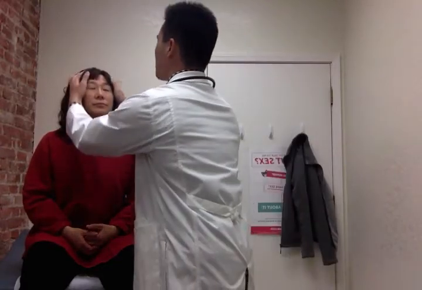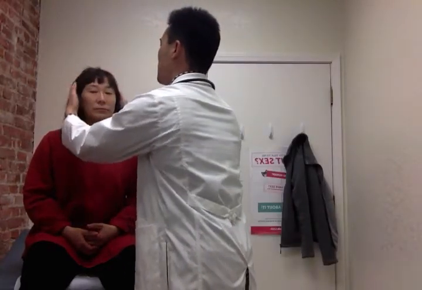Upon palpation of her skull, there are no depressions, nodules, or masses noted. Looking at her face, it is symmetrical. She appears relaxed. There are no obvious signs of distress noted.